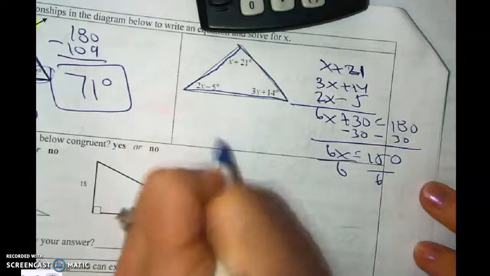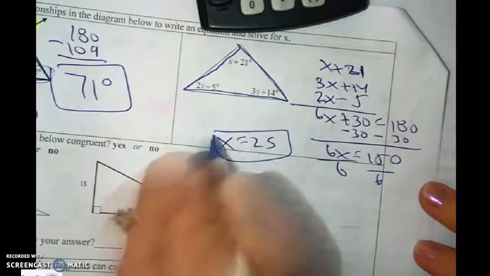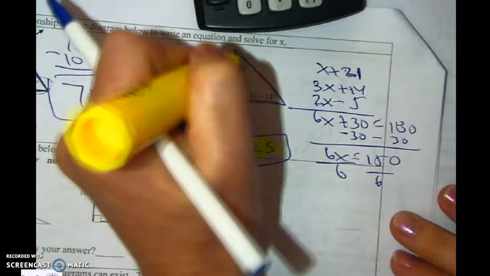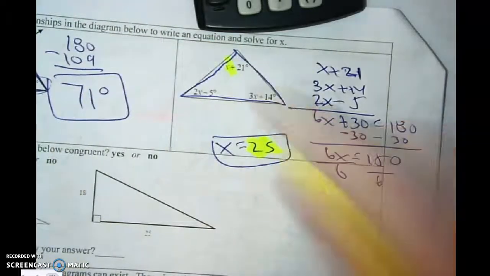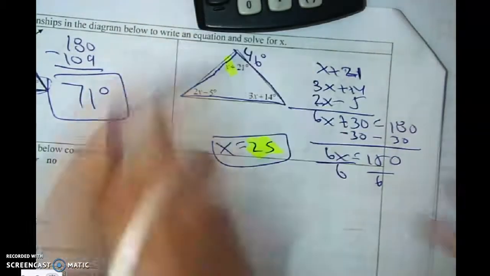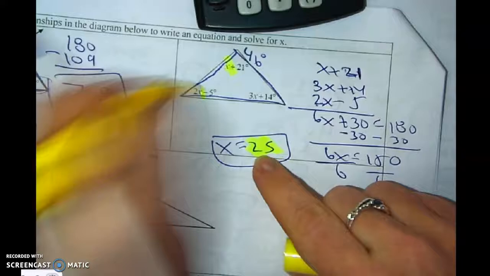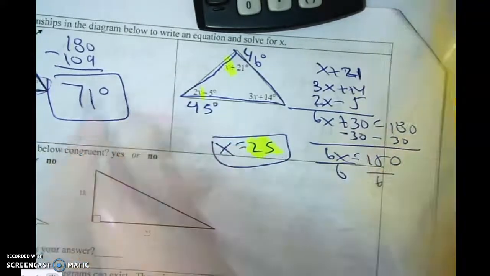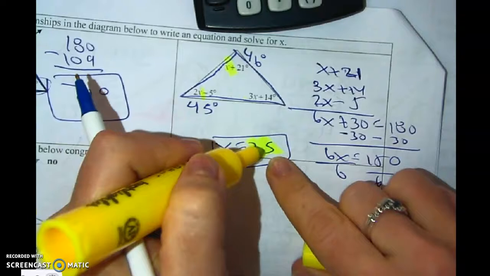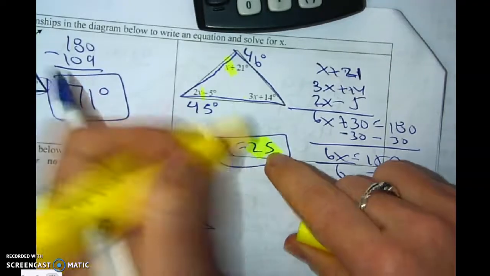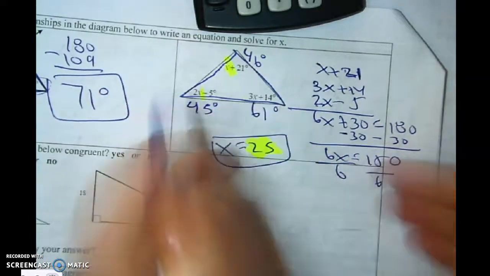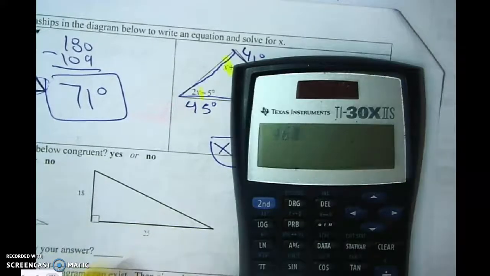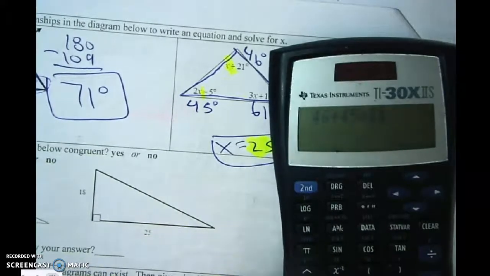Yep, x equals 25. Now remember, if I asked you to plug in or find the angles, you would go 25 plus 21, and that's 46. This you would go 2 times 25 is 50, minus 5 is 45. 3 times 25 is 75, minus 14 is 61 degrees. And I should be able to add those up to get 180. Let's double check. 46 plus 45 plus 61.